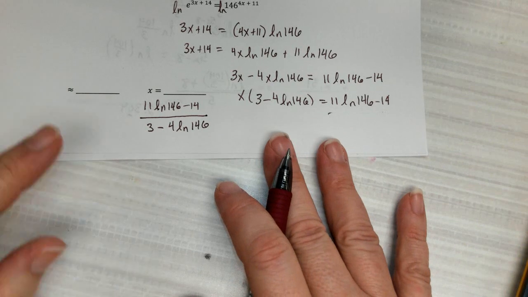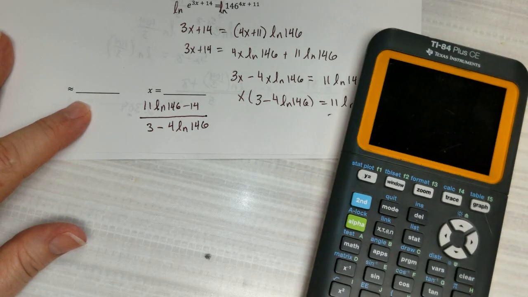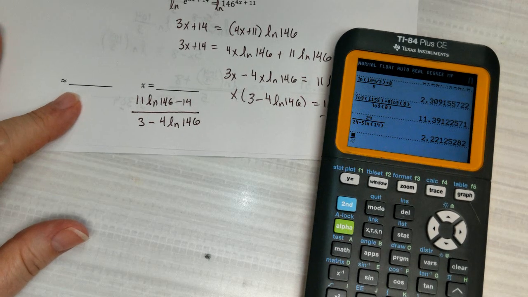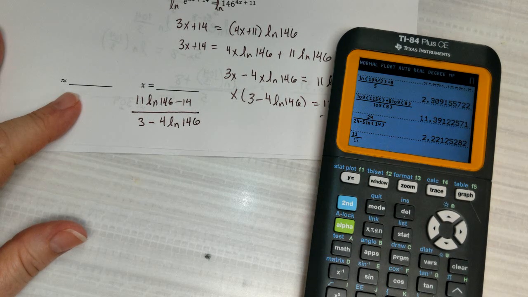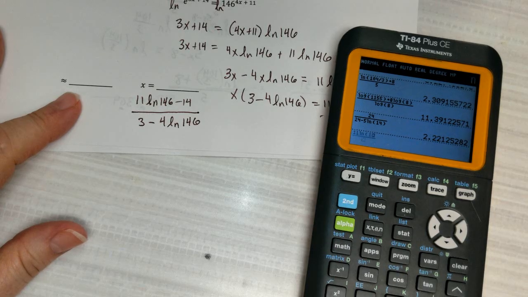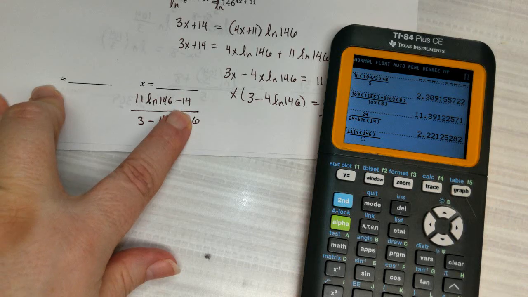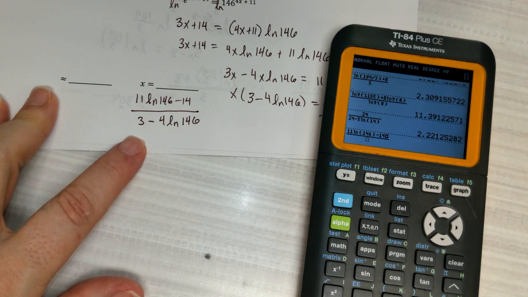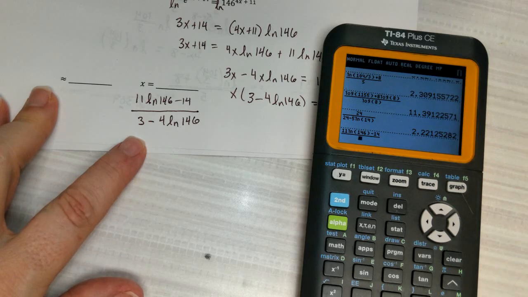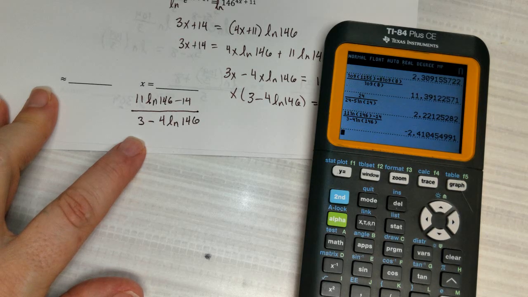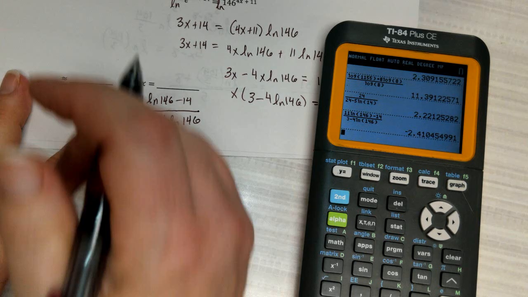Okay. And then we type this in to find our decimal approximation. Make sure you close those parentheses before you subtract 14. Okay. I got negative 2.41.